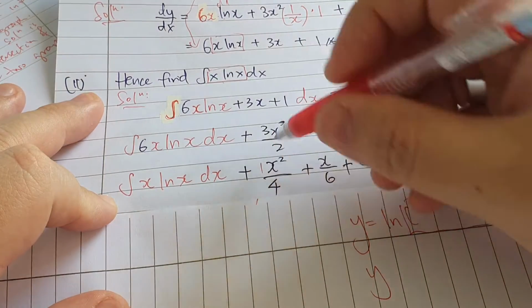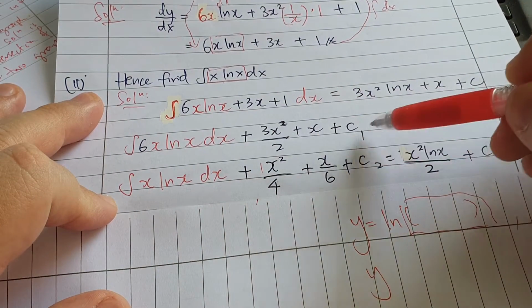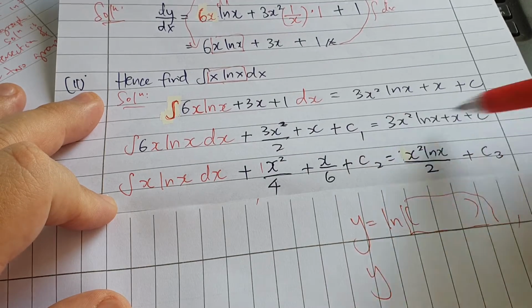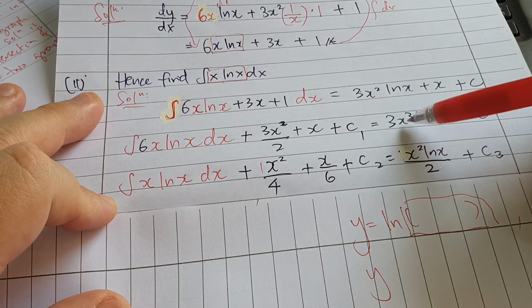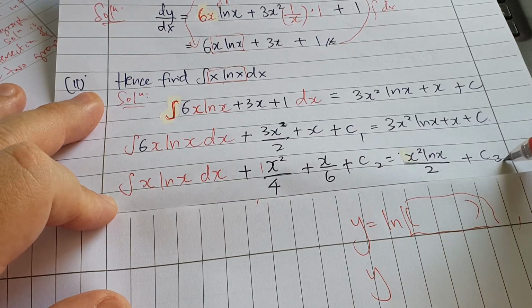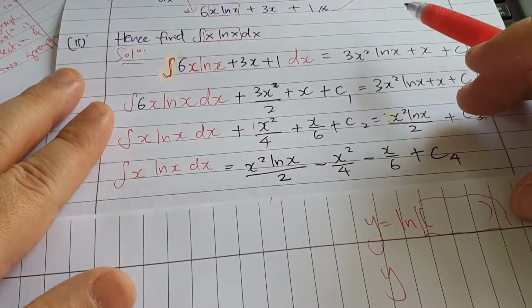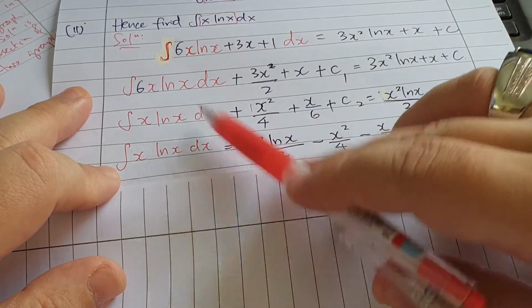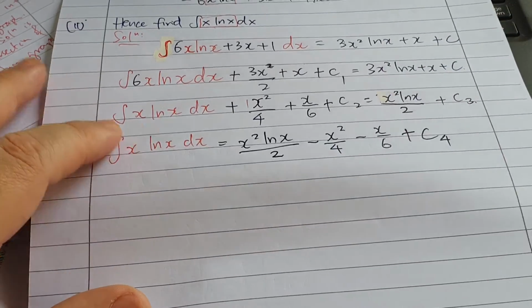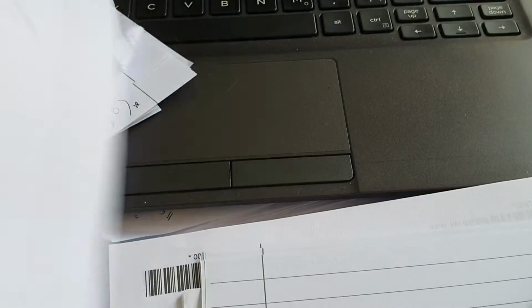I divide by 6 here, you press calculator, 3 over 2 divided by 6, you get 1/4. Okay, so remember, don't make any mistake here. Now when you divide C1 by 6, you get another constant, so I change it to C2. Alright, divide by 6, half. Divide by 6, another constant, so I call it C3. Okay, now next, only want this on the left hand side, throw everything to the right, that's what you get. Alright, so that's all for this particular question.